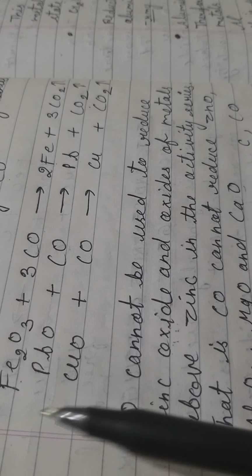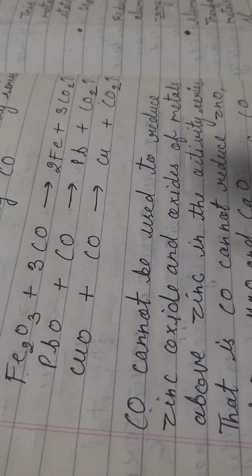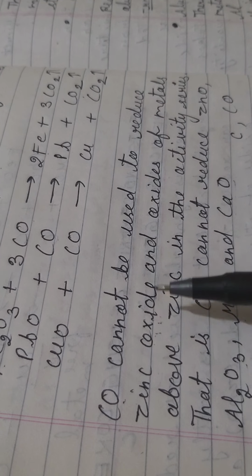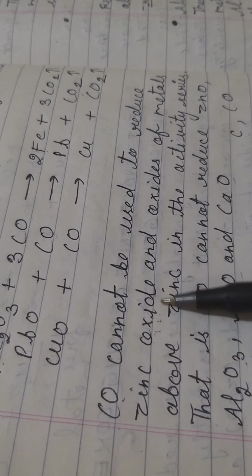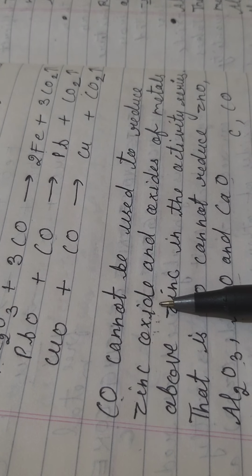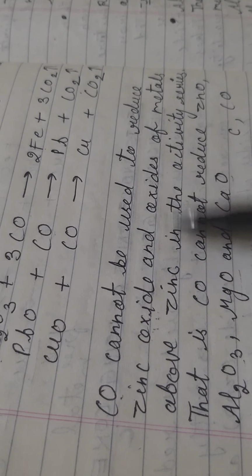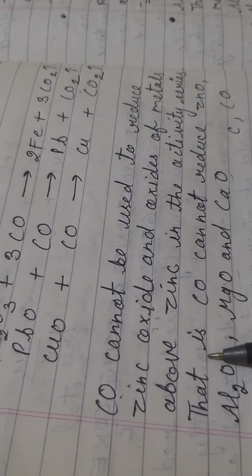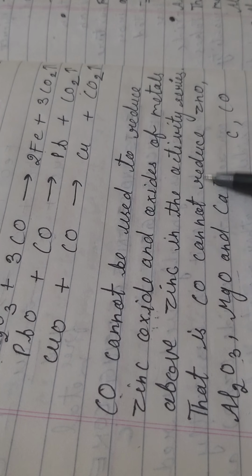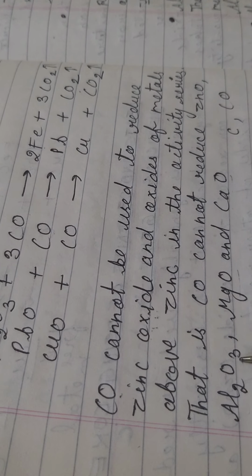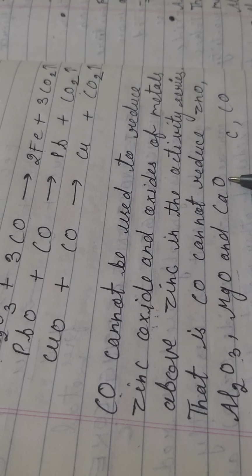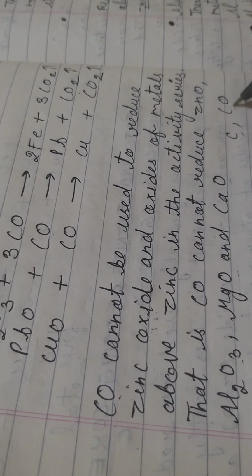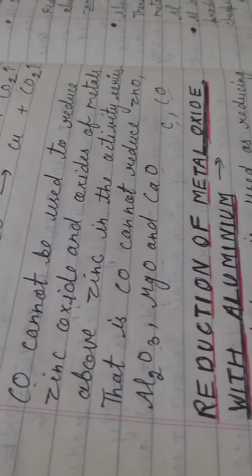Let's talk about another thing: carbon monoxide cannot be used to reduce zinc oxide. Zinc oxide can be reduced only with the help of carbon, not with carbon monoxide. Also the oxides of metals above zinc in the activity series, that is, carbon monoxide cannot reduce ZnO, Al2O3, MgO and CaO. So here we have discussed the action of carbon and carbon monoxide as reducing agents.